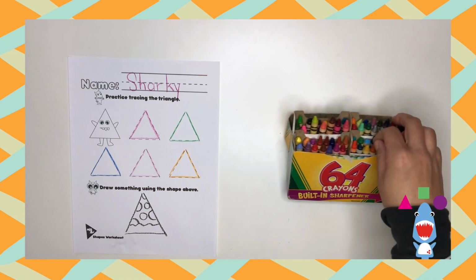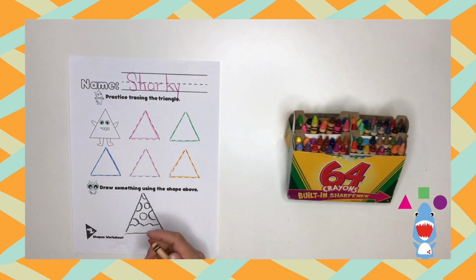There's some circles on it. Now I'm coloring the lower part brown, like a light brown. Can you guess what I'm drawing? Not yet?